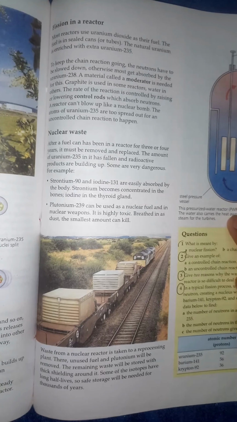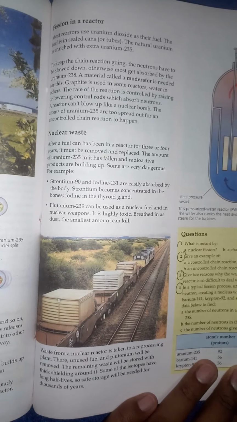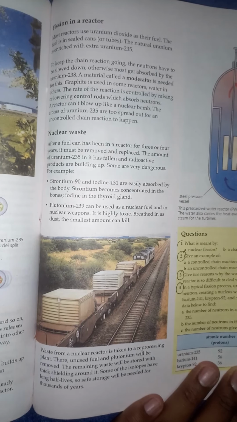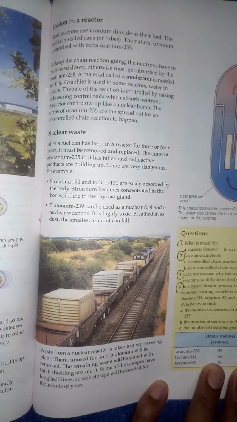As I have told you, the container must have thick shielding, and this will not let the nuclear waste come out.